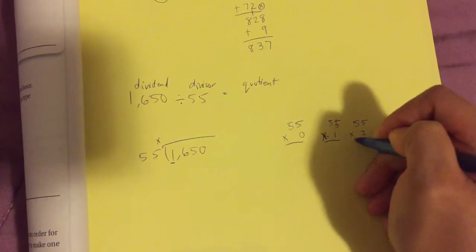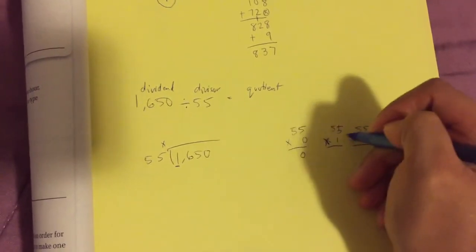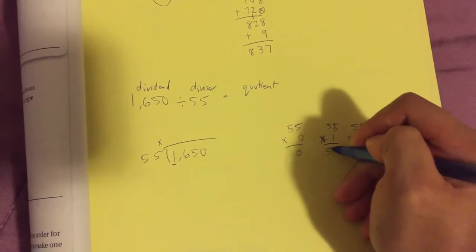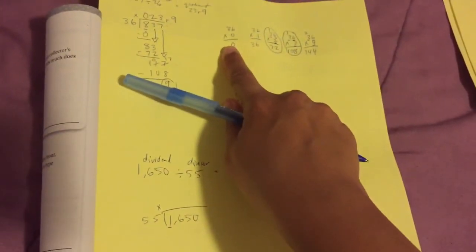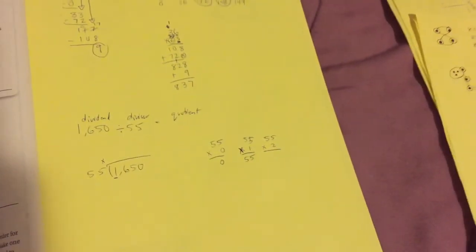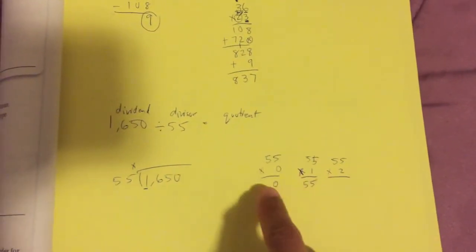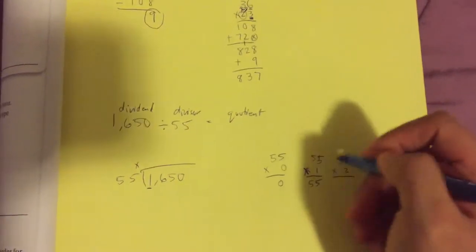Okay, 55 times 0 is 0. 55 times 1 is 55. If you've seen, it's always a pattern. The first number times 0 is always going to be 0. The first one times 1 is always itself, because of the identity property of multiplication in terms of the 1, and then anything times 0 is 0.